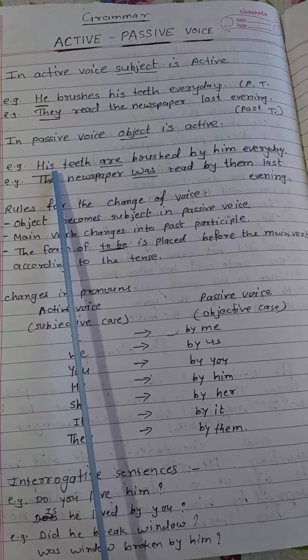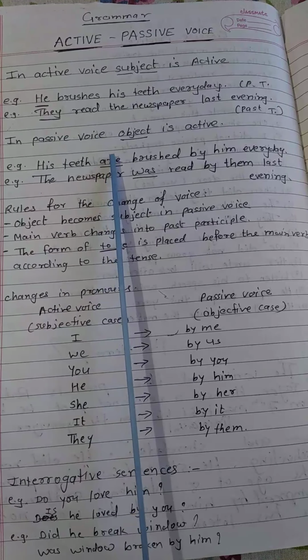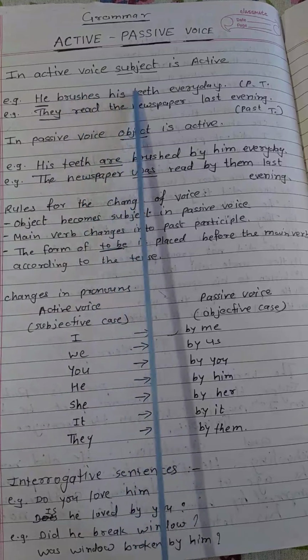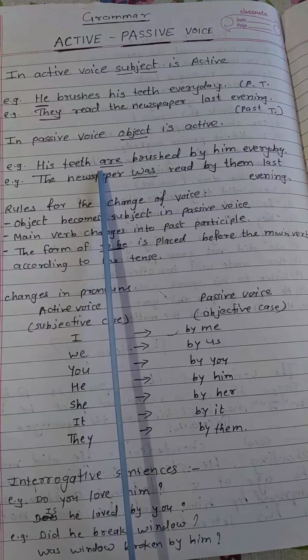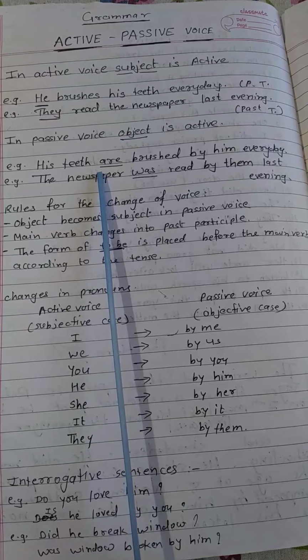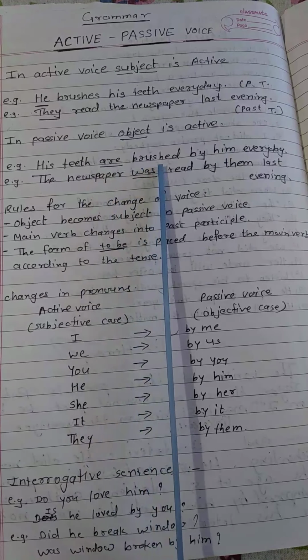We have 32 teeth, right? So his teeth are. Why I used are? Because it is a present tense. In present tense, you are supposed to use to be forms: is, am, are, right? So his teeth are brushed.